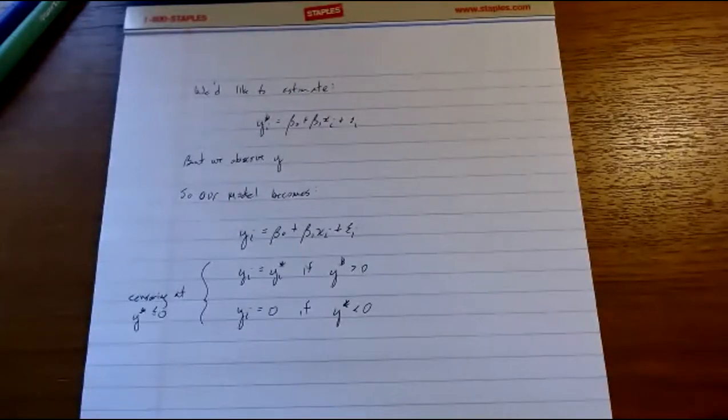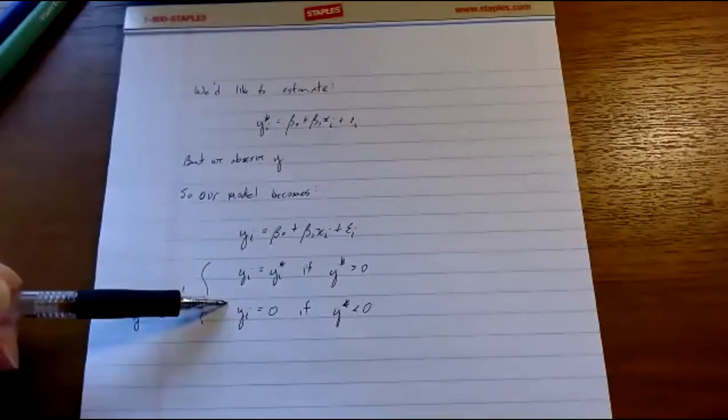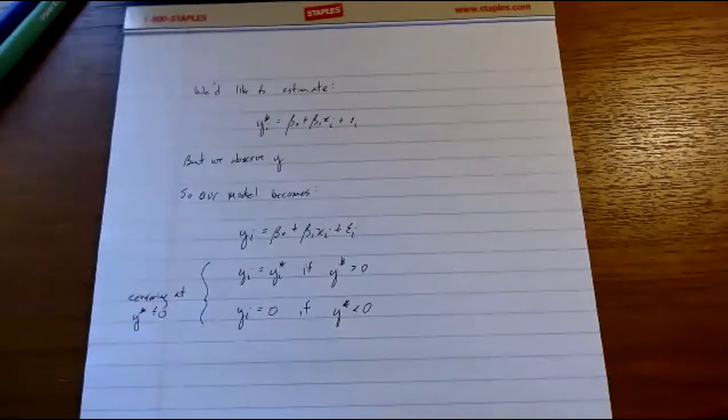Professor, I have a question. So here, y star is the actual with the unobservables, right? Correct. Well, it's observable some of the time and unobservable some of the time. Yes. Right? And that's what makes it interesting, right? Okay.